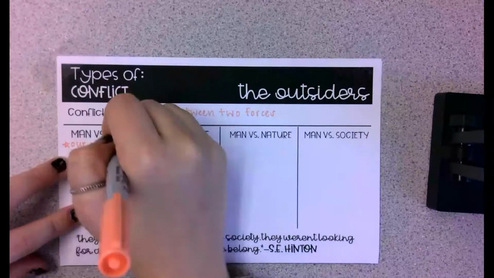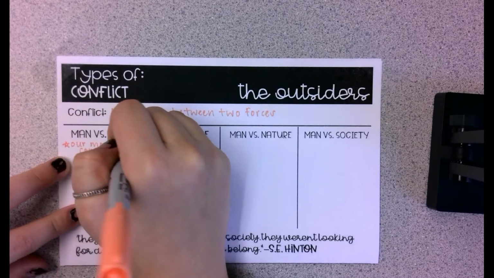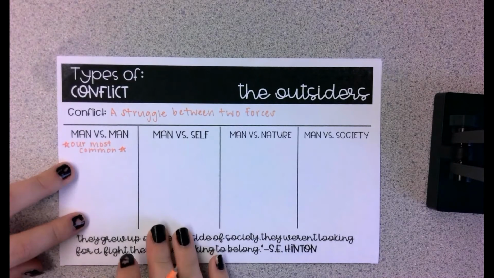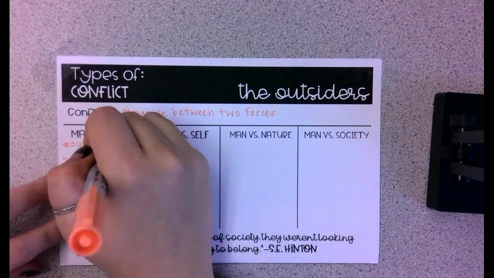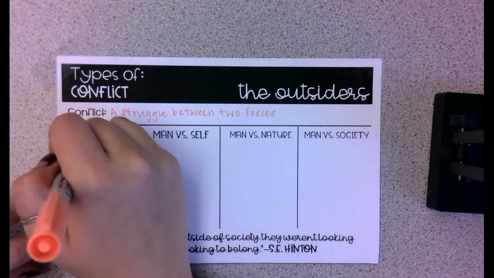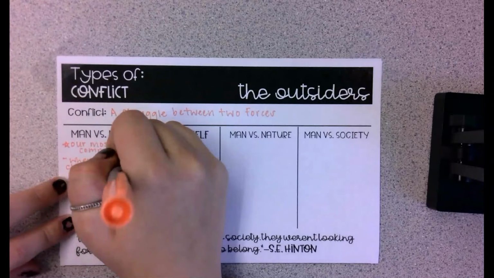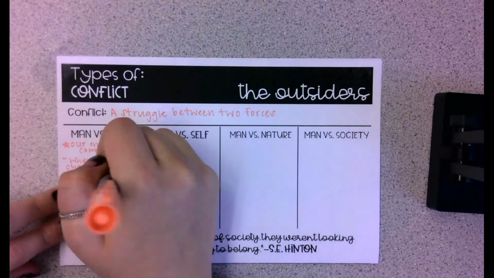This is the one you guys are pretty familiar with, I would assume already. Man versus man conflict is simply when one character gets in the way of another character.